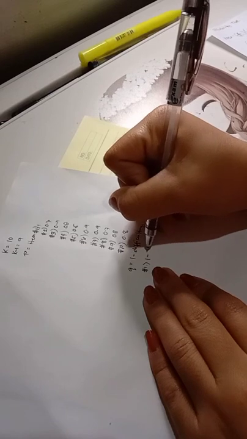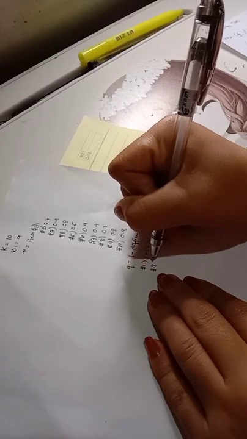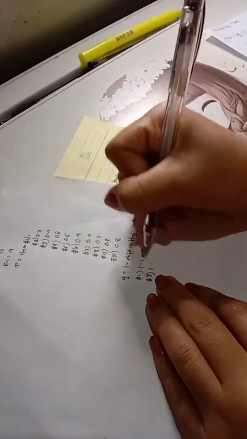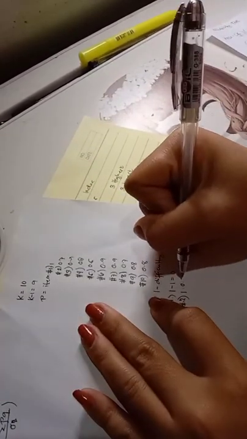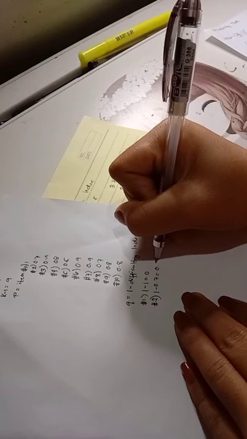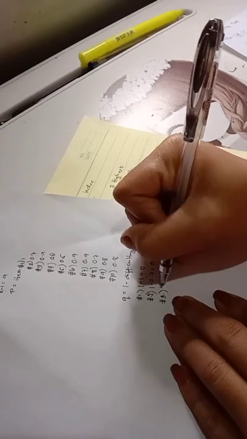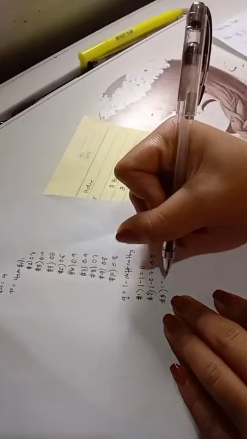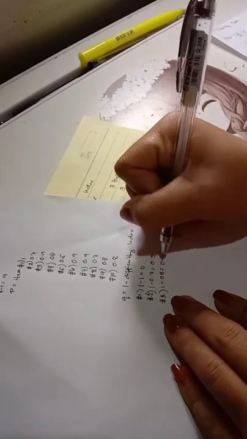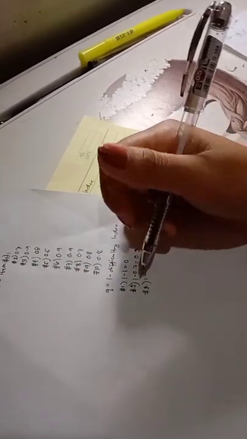So 1 minus 1 is 0, and in number 2, I have 1 minus 0.7 is equal to 0.3. Number 3, 1 minus 0.9 is equals 0.1. This will continue until the last number, until number 10.